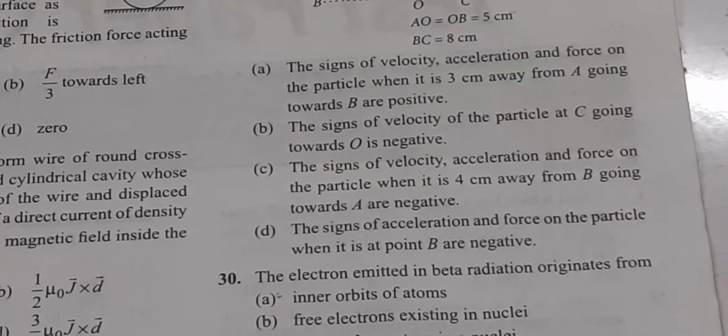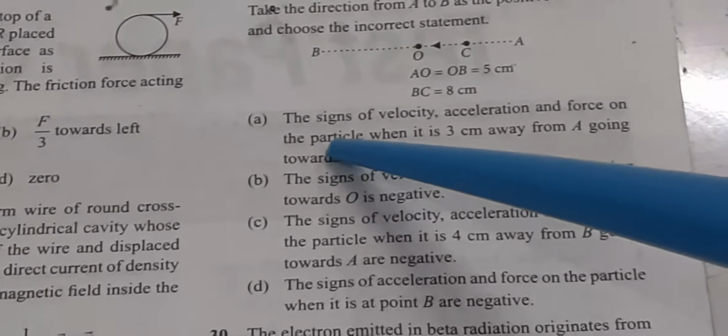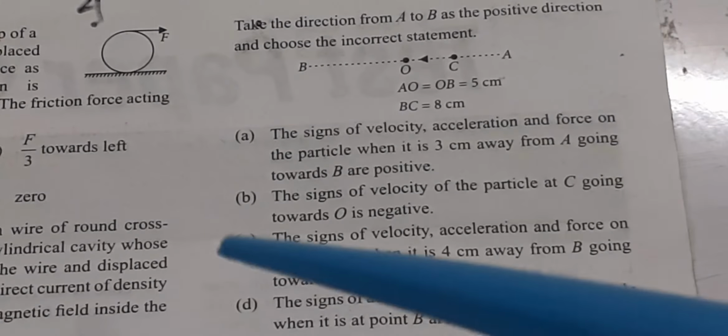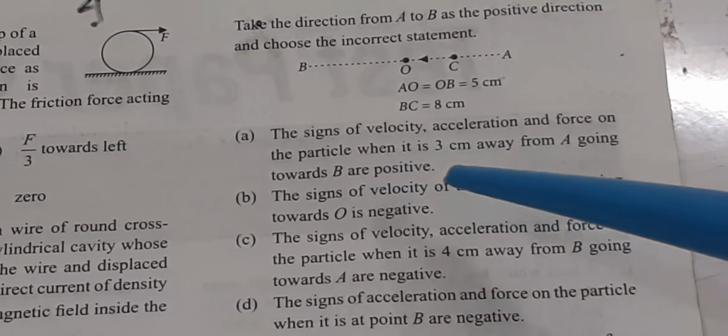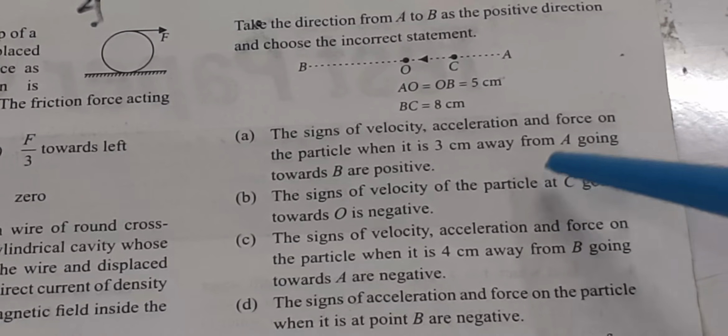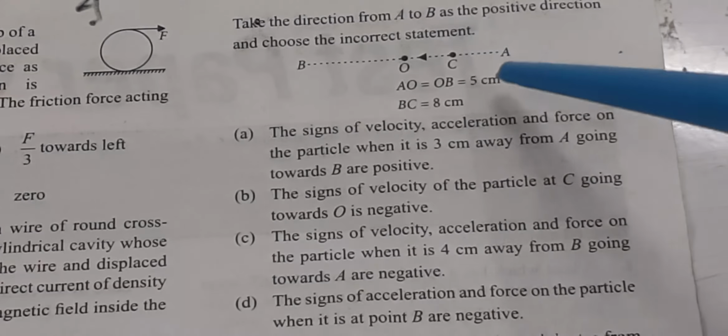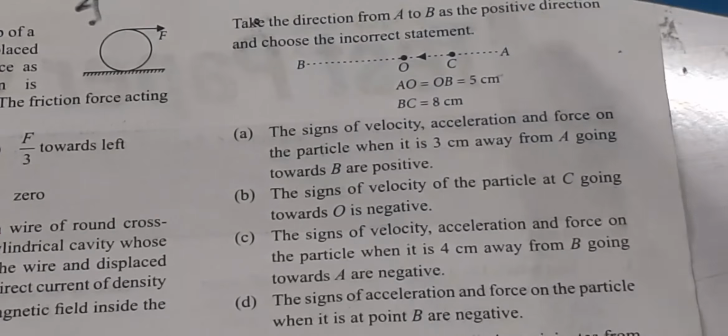Let us start with the first. The sign of velocity, acceleration and force on the particle when it is 3 centimeter away from A going towards B are positive. It is correct, because A to B is positive.